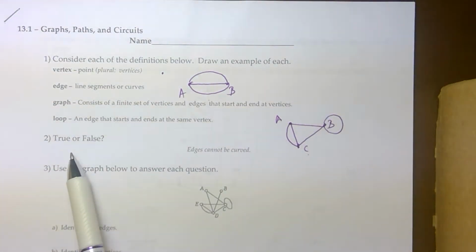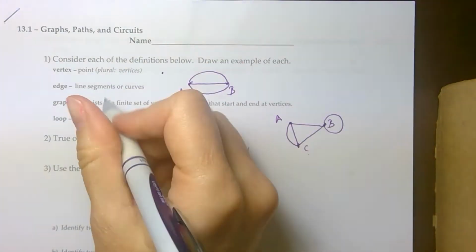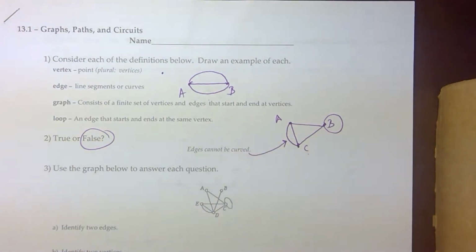All right. True or false? Edges cannot be curved. Well, that's obviously false because we have a curved edge right there.